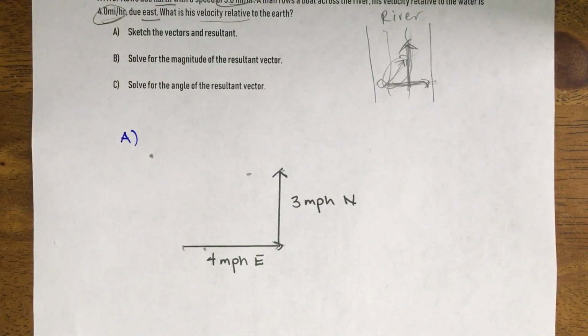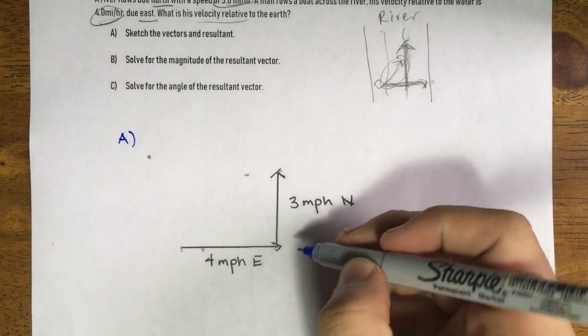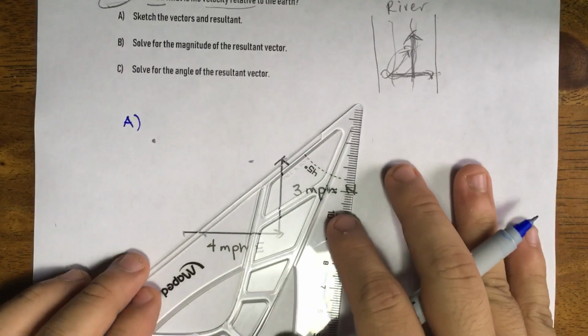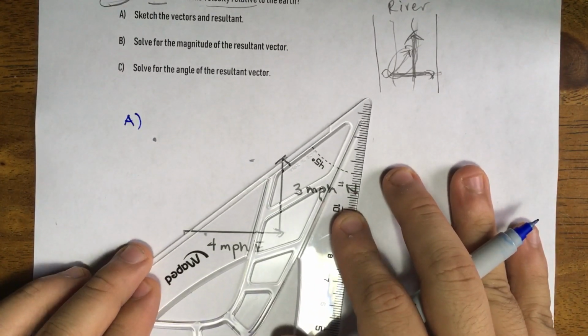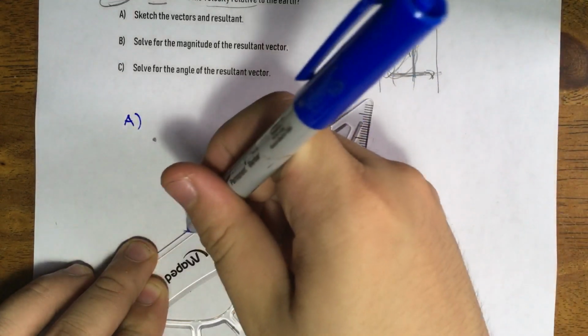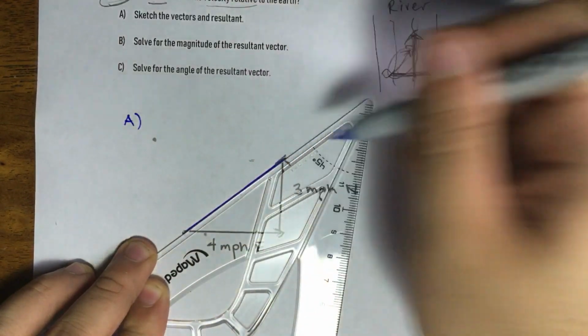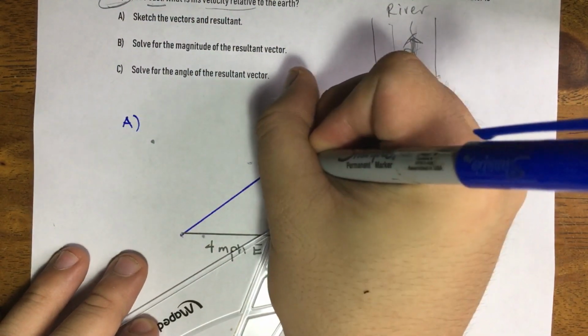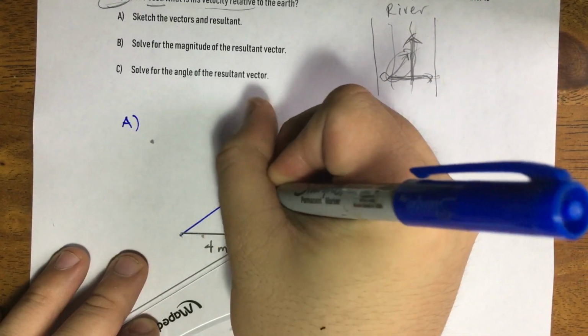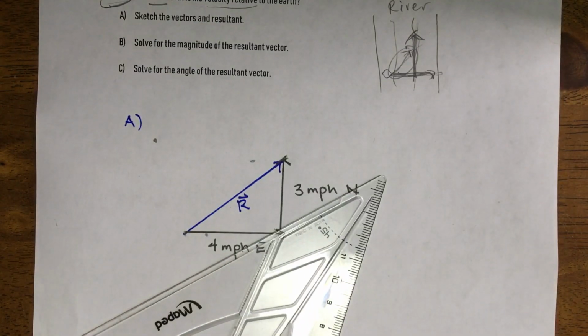So now what is the resultant vector of those two? All we have to do is connect the tail to the head. Because we've already done a tail to head situation, we can then connect the tail to the head like so. Draw a line, and there is your resultant vector. Okay, so solve for the magnitude of the resultant vector.